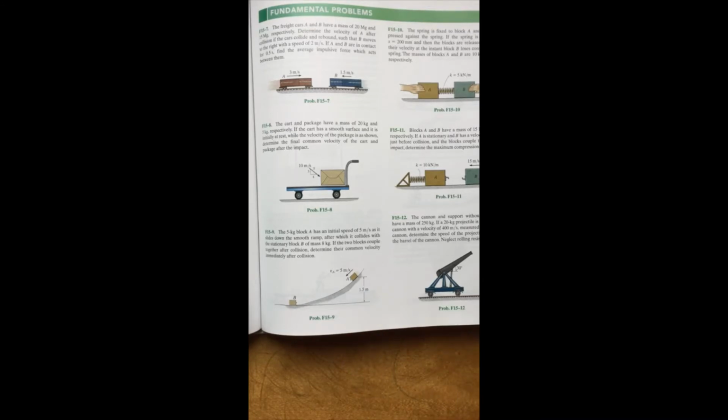And rather than looking at the work done by the force of gravity, we can look at the potential energy for gravity. So we are free to do that, and we should recognize this as a situation in which using work energy would be an easy way of finding the velocity of the crate at the bottom of the incline.